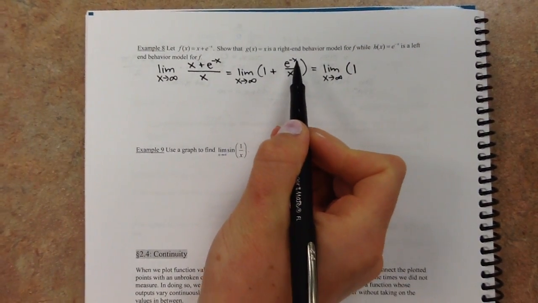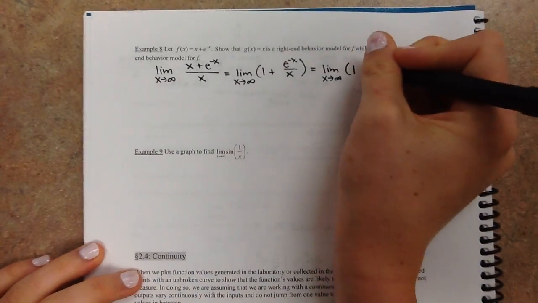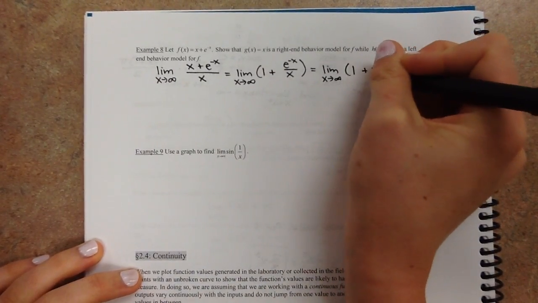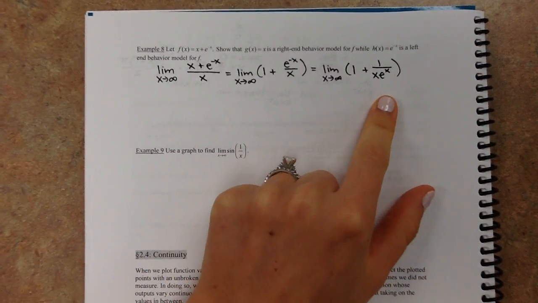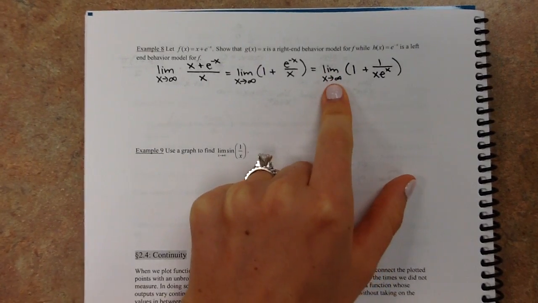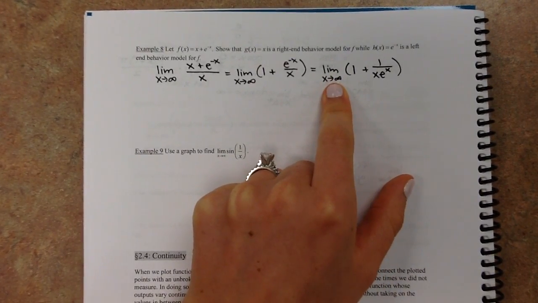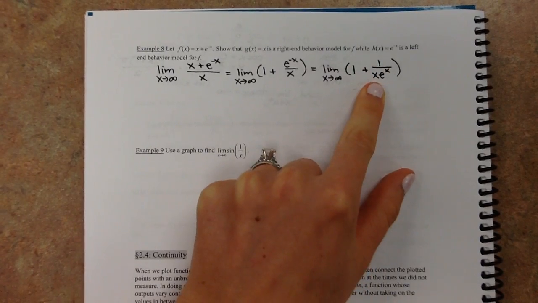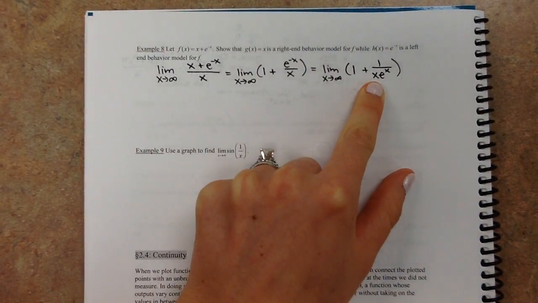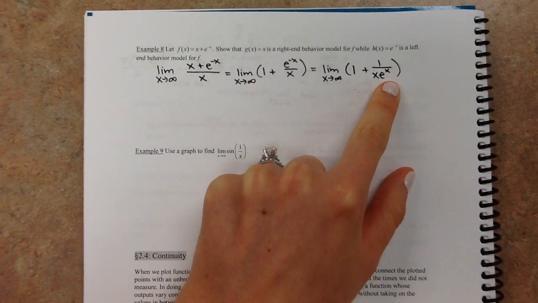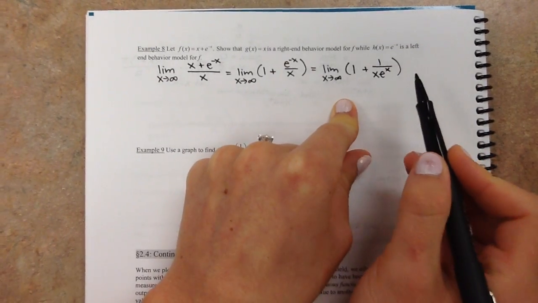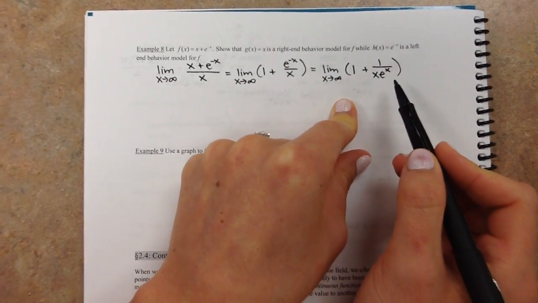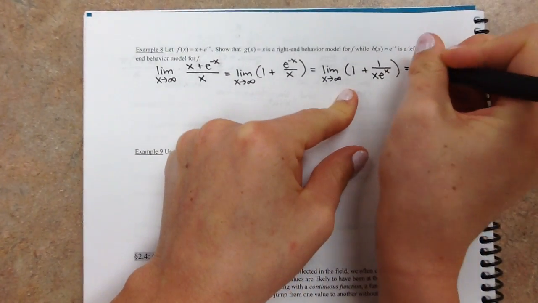E to the negative x, remember negative exponents get flipped. So I can write this like so. Okay, so now we're just going to think about this, and this should hopefully make sense to you. If I plug in an incredibly, incredibly large value of x, picture this as being like 1,000,000. That's a really big number. E to the 1,000,000 is far beyond that. So I have an unimaginably huge number in the denominator, and 1 over that huge number is 0. So we got 1 plus 0, which is 1.